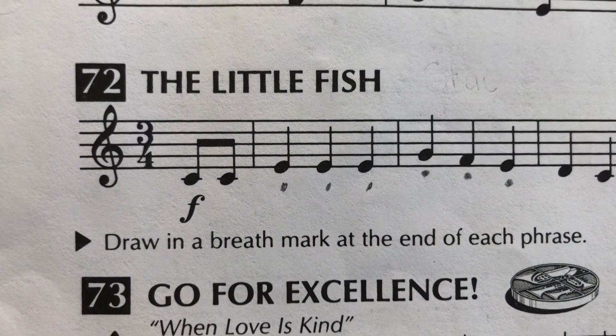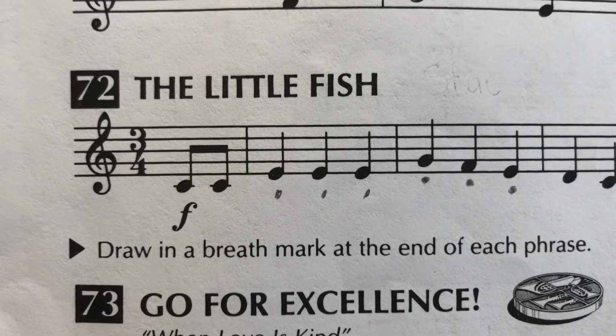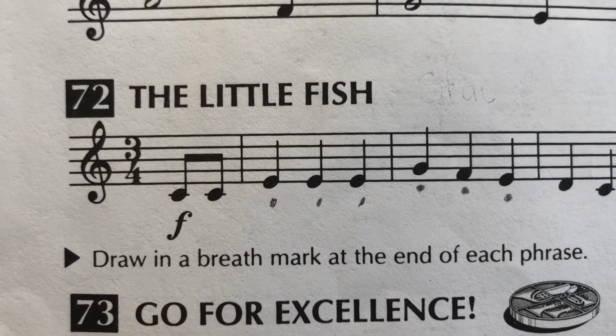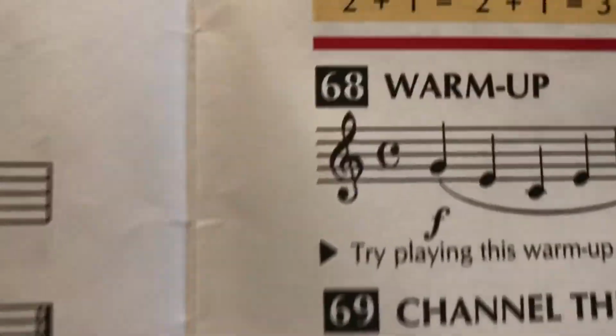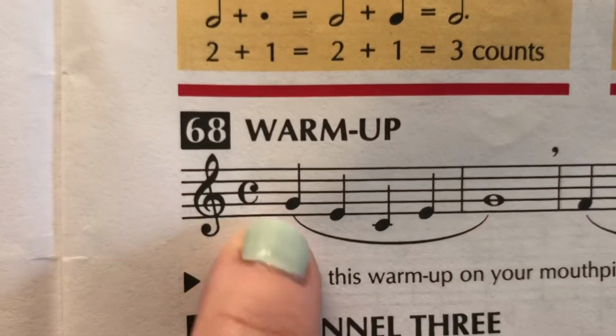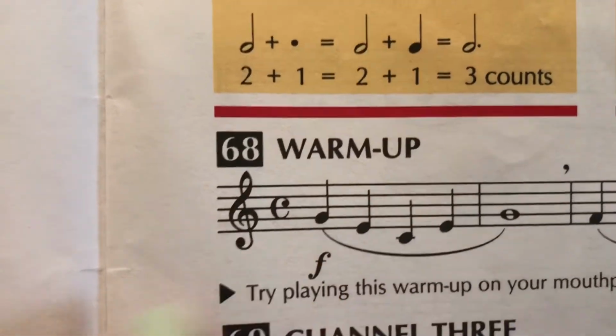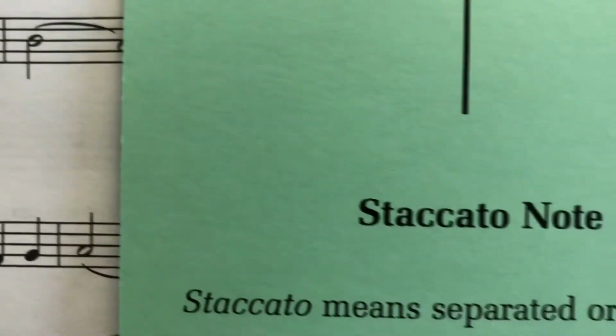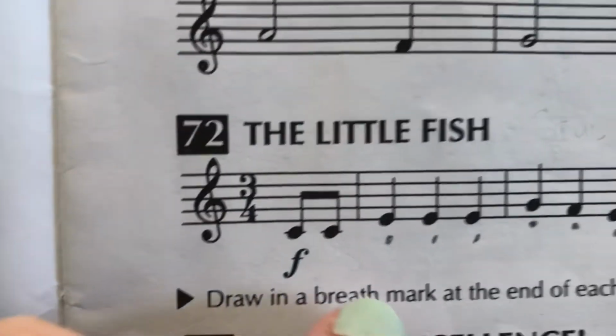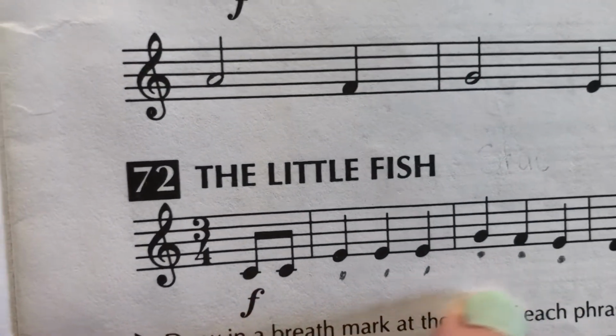So this is the opposite of a slur. A slur is smooth and connected, and that's what this symbol reminds us. But the opposite of that is staccato, and that's going to be separated and detached.